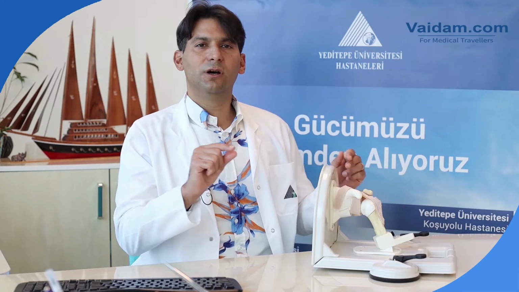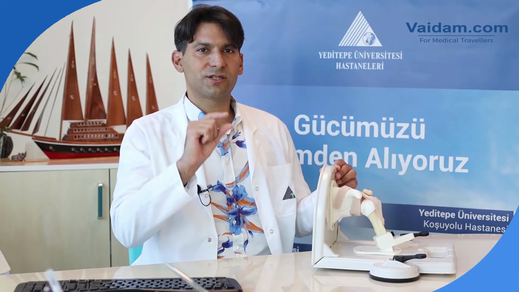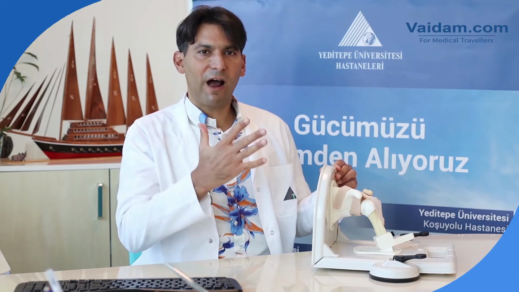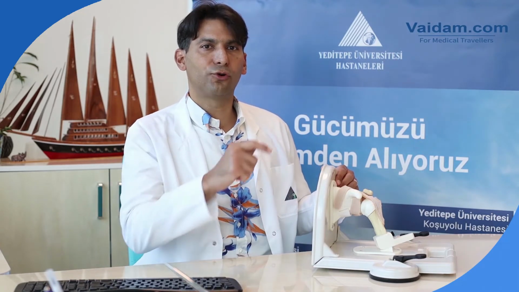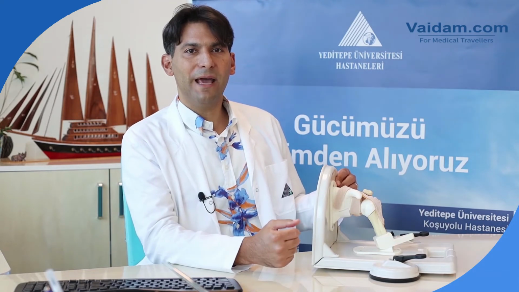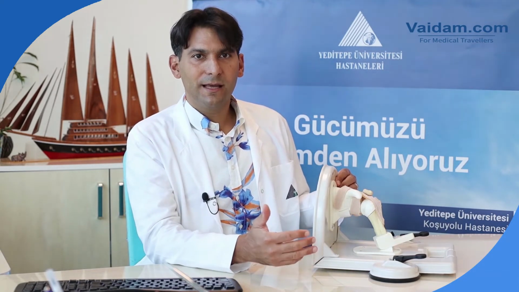What is arthroscopy? We make about 1 centimeter holes in the body, about 4 or 5 holes, and through these holes with the help of a camera we do all our procedures without opening the joint. So after the operations, patients have less pain and easily move their shoulder or arm.